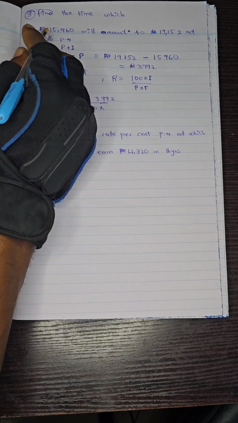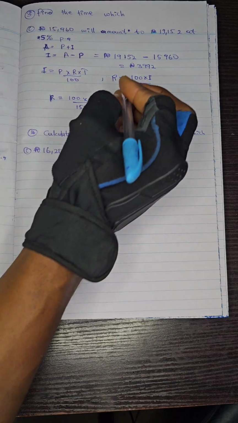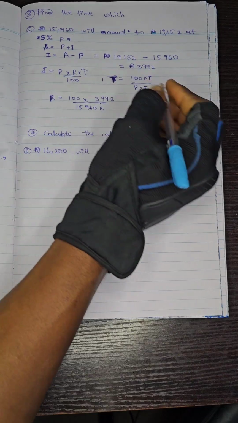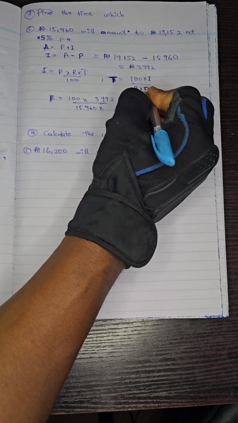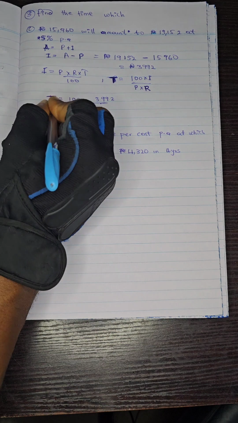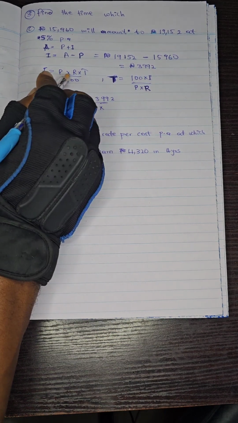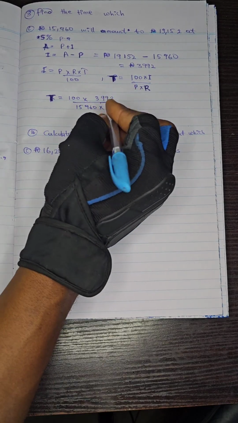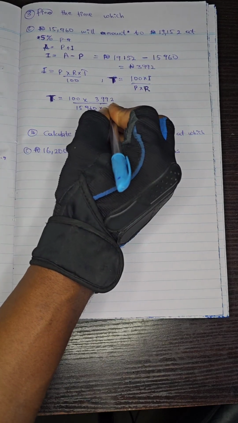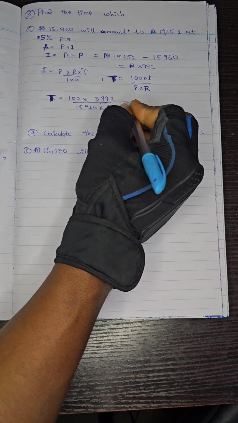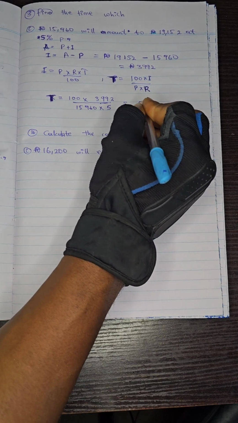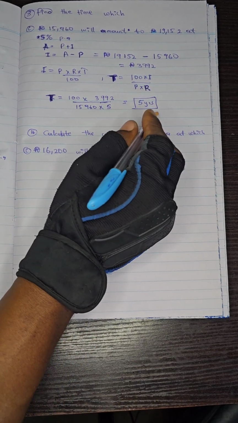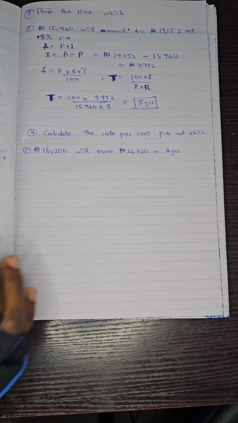I think I made a mistake. What I'm looking for here is my time, not my R. So if I'm to go by that, this is time and this is rate. So let's change it here too. This is time. If you make time the subject of the formula from this equation, this is what you are going to get. So you can try that on your own. I don't need to show it anymore. So times my rate is what? 5%. So after solving for this, you're going to get 5, and that 5 will be in years. If you have a fraction, that fraction is a fraction of 1 year, which you can solve and get months out of it, but this is in years.